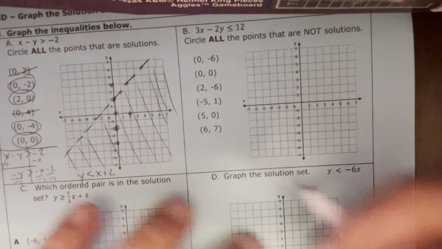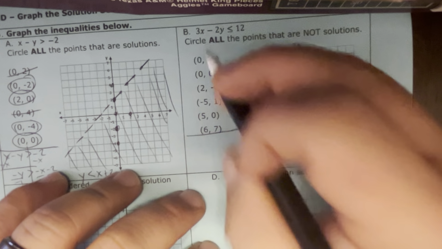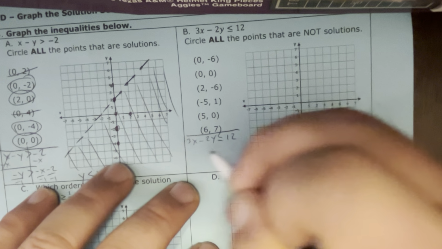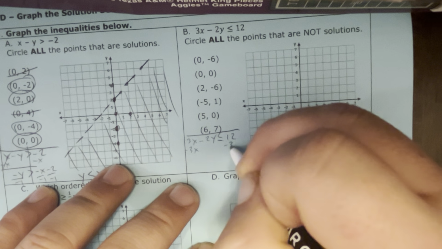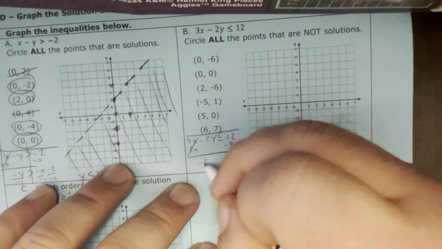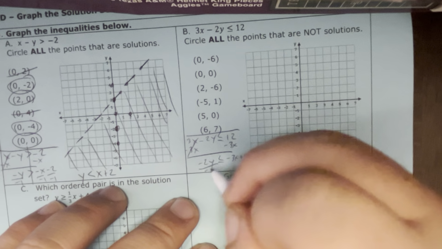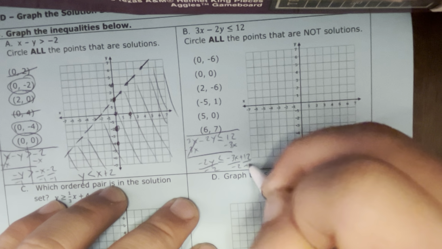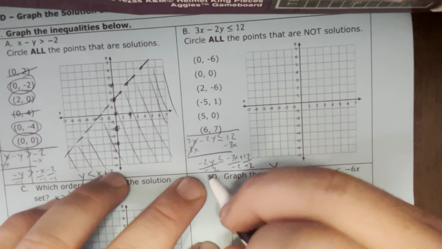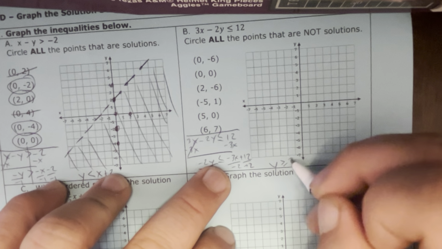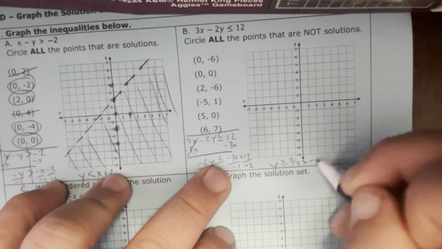All right, so again, not a whole lot of room. We'll come down here. 3x minus 2y is less than or equal to 12, so we'll subtract 3x to the other side. Negative 2y is less than or equal to negative 3x plus 12. Divide by negative 2. And we have y. Because we divided by a negative, we've got to flip the inequality. Negative over negative is a positive. Minus 6.